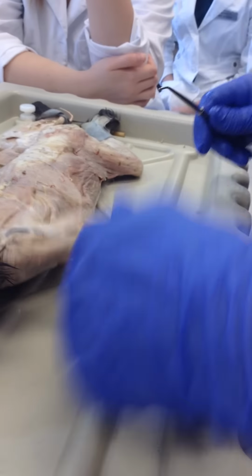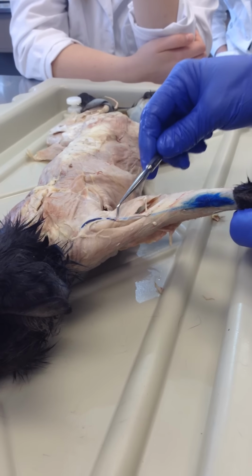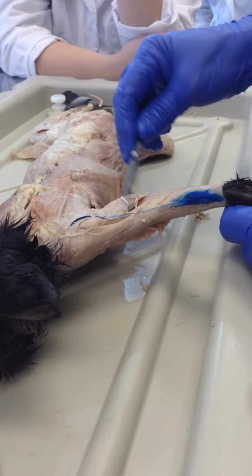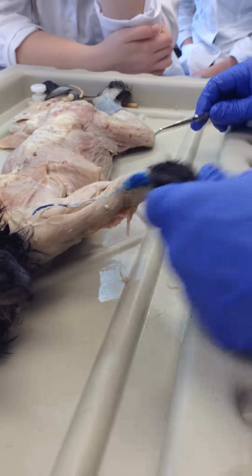Oh, and just while I think of it, the veins, blood vessel on the forelimb, brachial vein on the brachium, and the cephalic vein on the antebrachium.